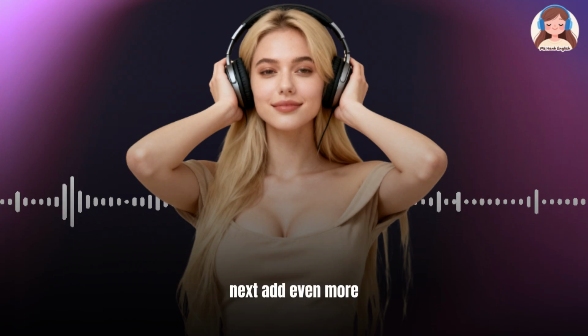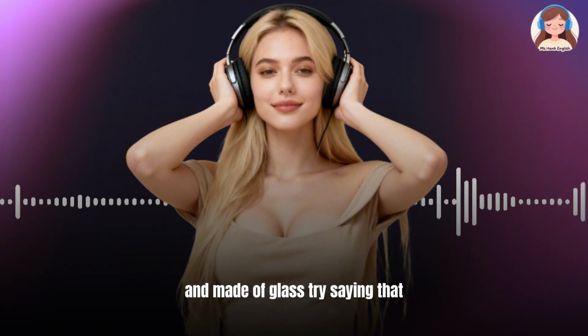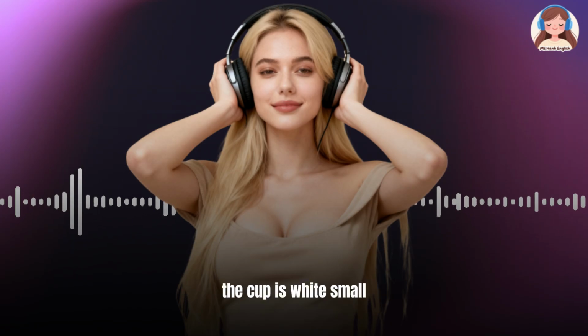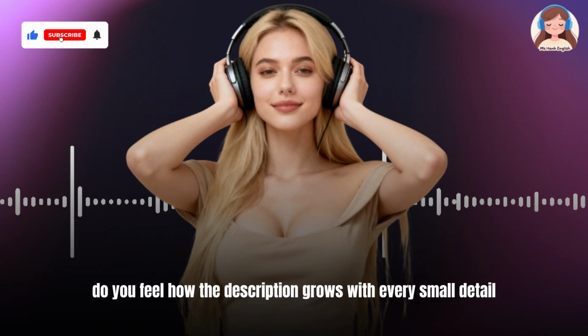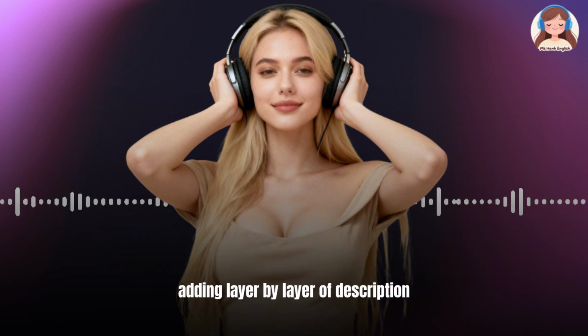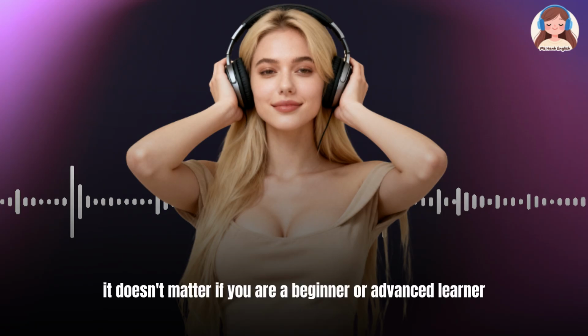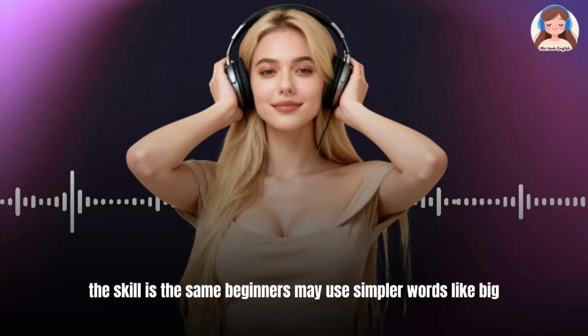Next, add even more. The cup is white, small, and made of glass. Try saying that. The cup is white, small, and made of glass. Do you feel how the description grows with every small detail? This is the foundation of fluency, adding layer by layer of description until your listener can see what you are talking about in their imagination. It doesn't matter if you are a beginner or advanced learner. The skill is the same.